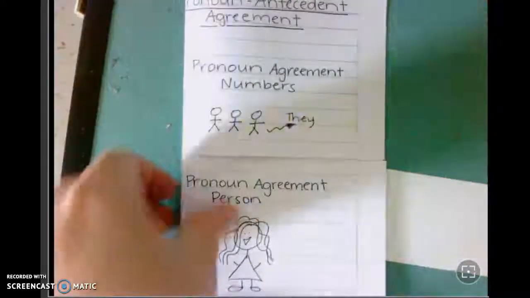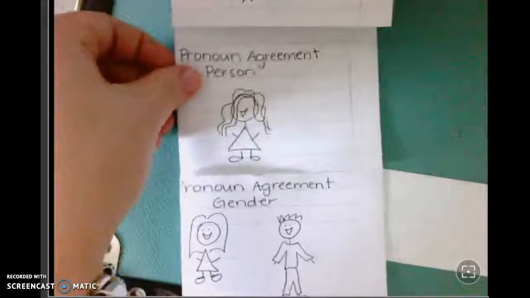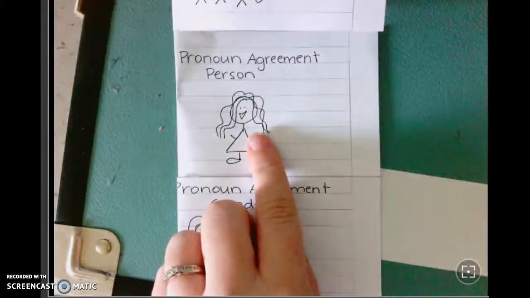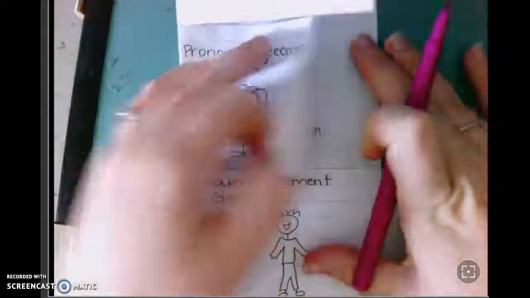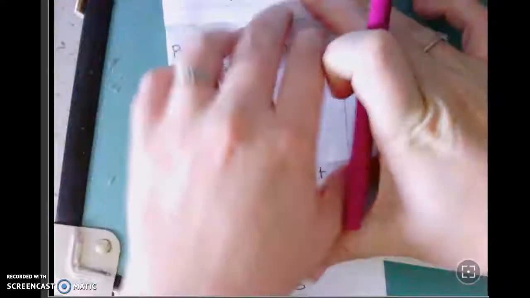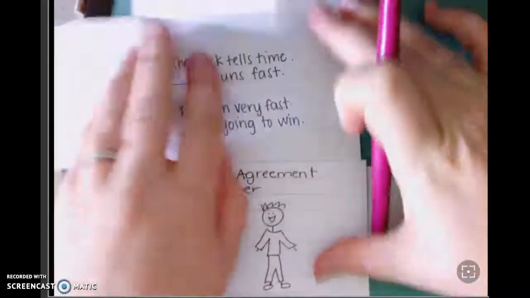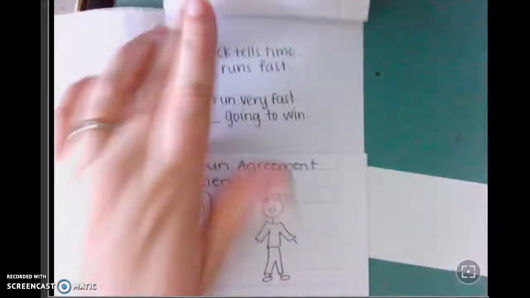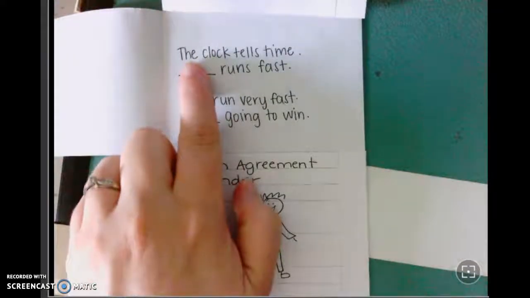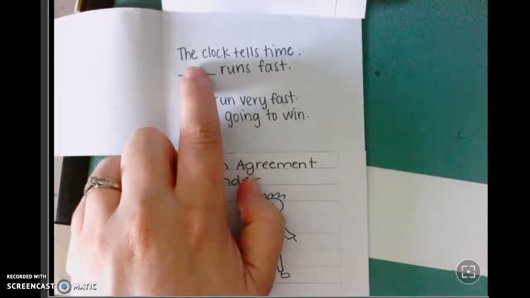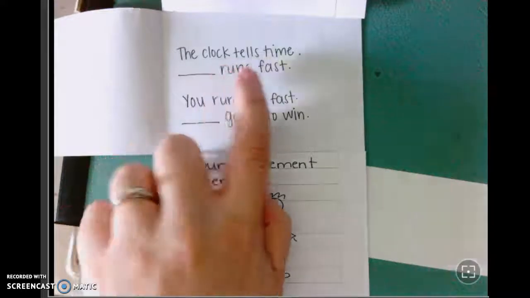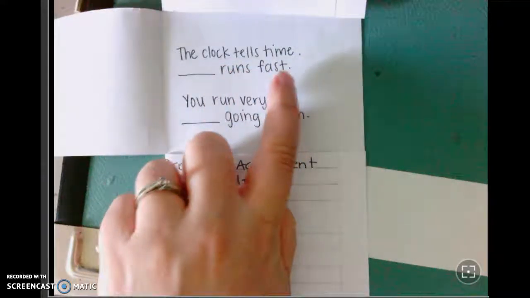All right? Now, a pronoun should also agree with a person. So let's do the first one under this flap together. All right, here we go. Okay, the first sentence. Let's read these first two sentences. Ready, set, read. The clock tells time.